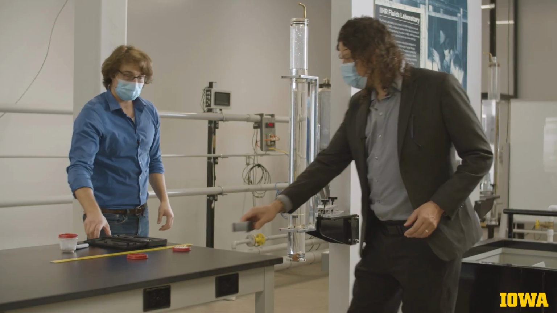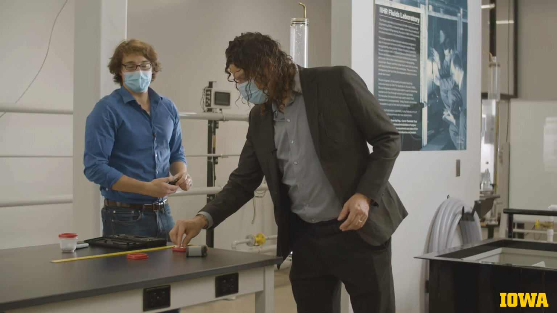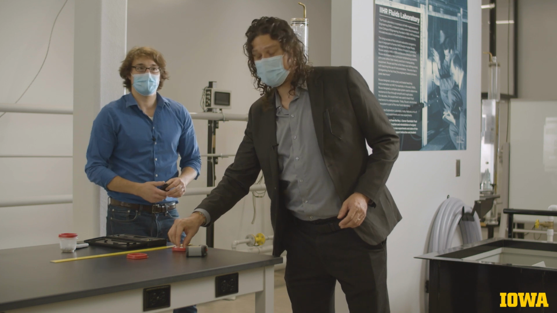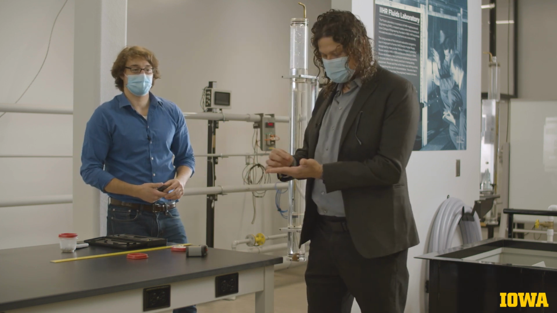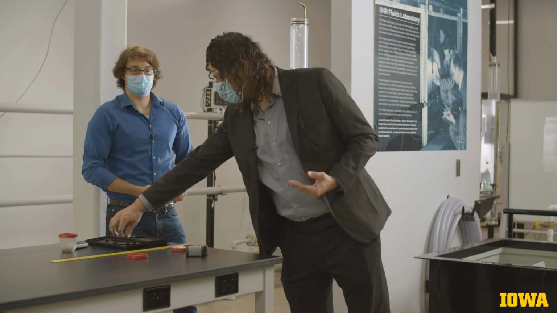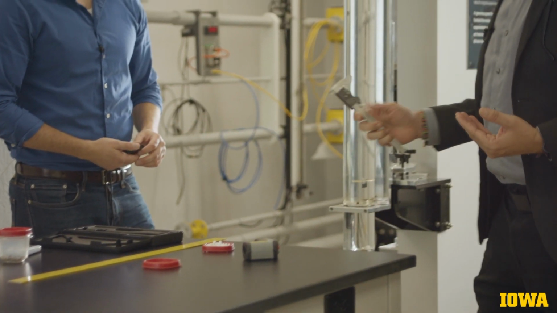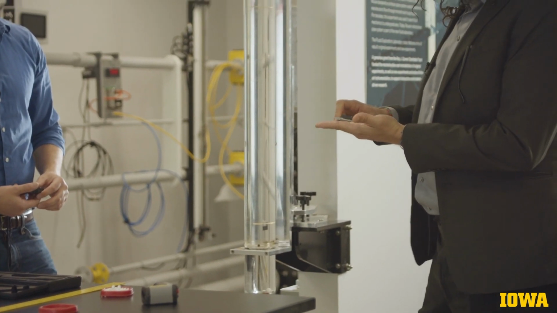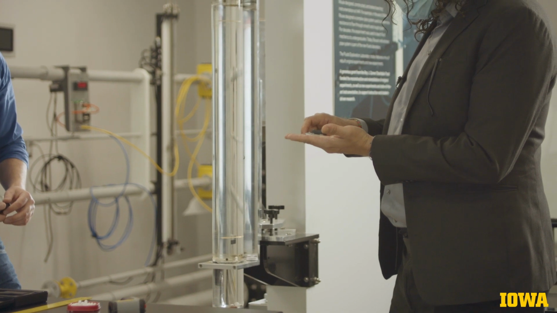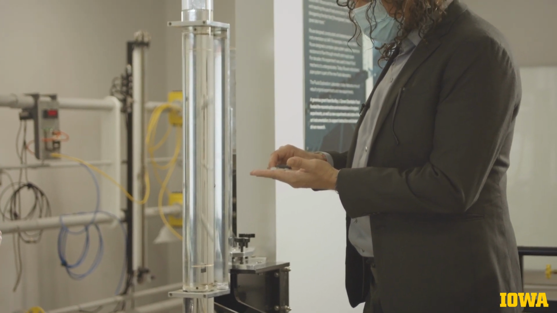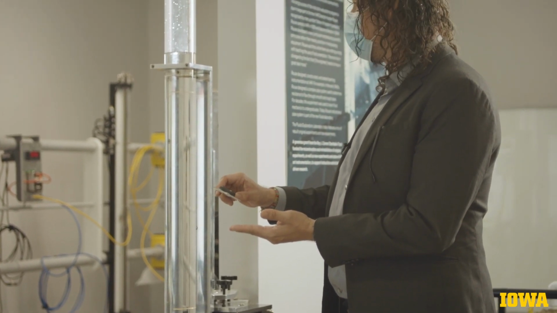Perfect. Our next step is going to be measuring the diameter of each one of our Teflon balls that we're going to be dumping. For that, I'm going to be using the caliper. And I'm measuring a diameter of 6.32.